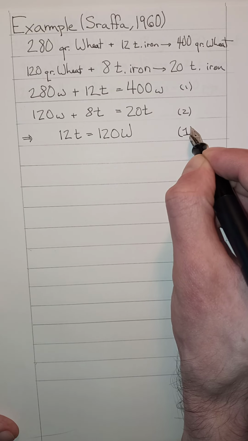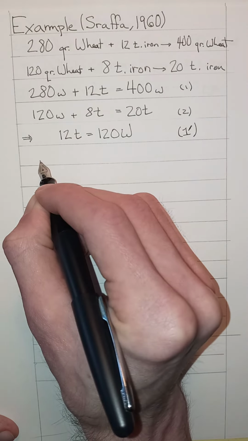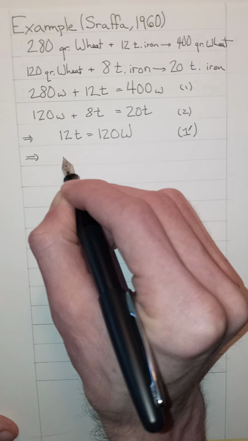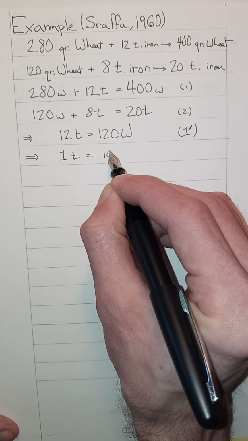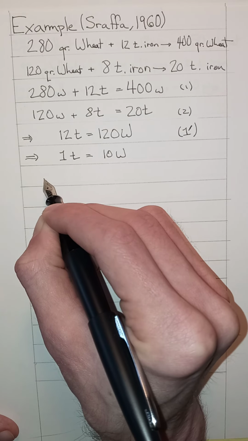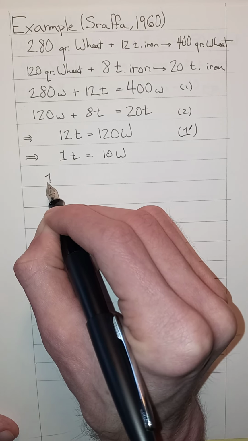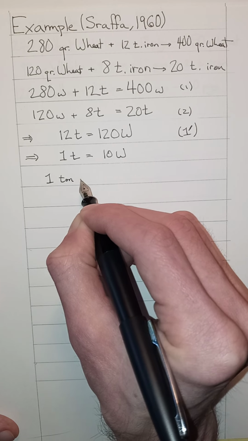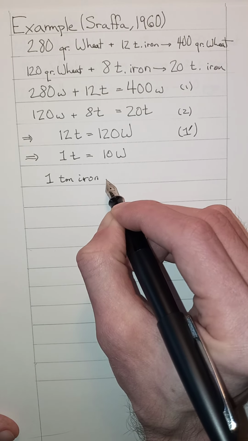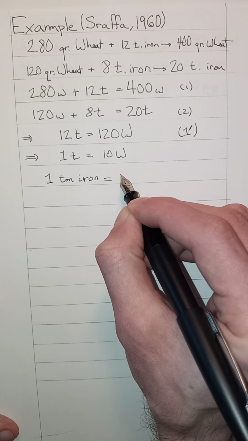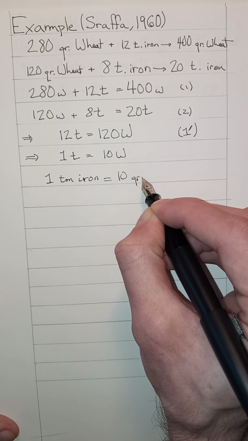So that's 1 prime. And now we can solve this for 1t is equal to 10w. So 1 ton of iron may be exchanged for 10 quarters of wheat.